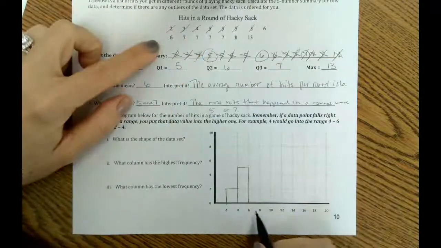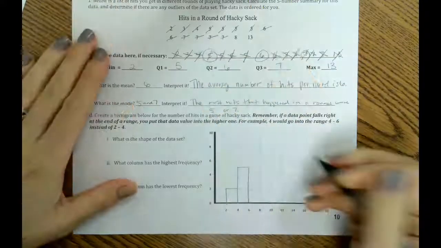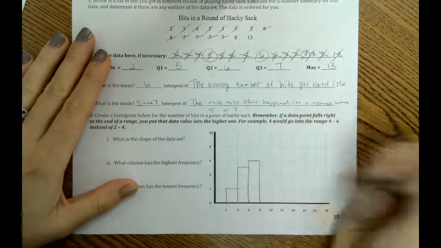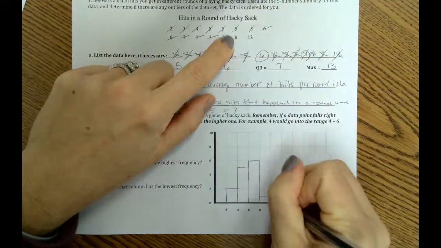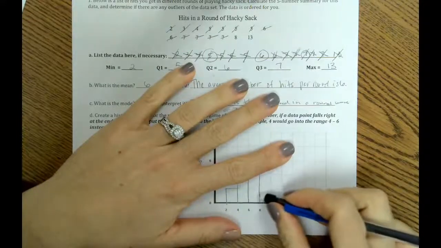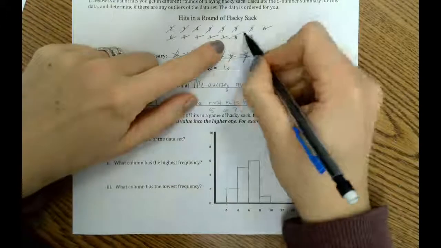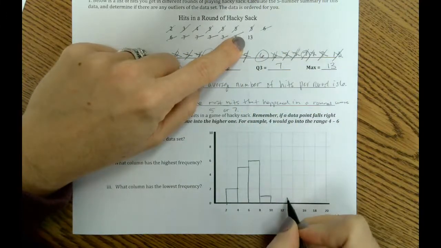Okay, between 6 and 8, 1, 2, 3, 4, 5, 6. And then 8 to 10, I have 1, which is 8. Could look a little bit better. Nothing from 10 to 12. 12 to 14, I have 1, which is 13.